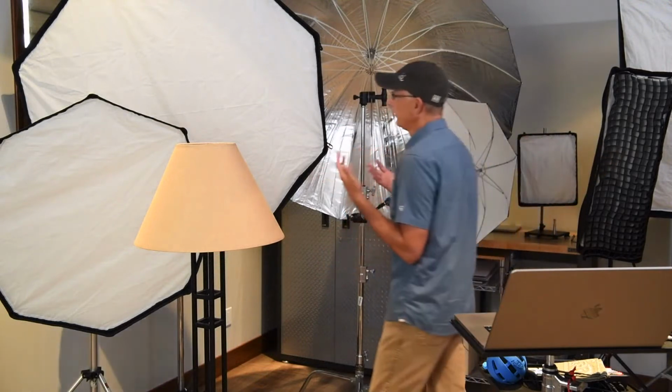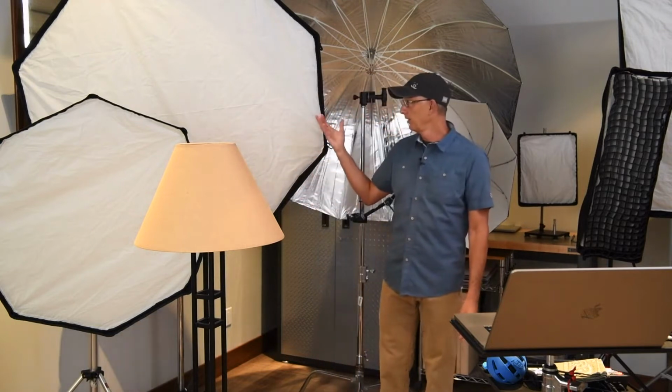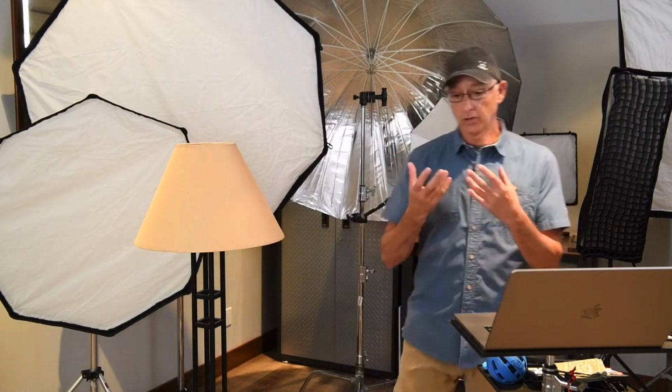For me personally, generally you'll see octoboxes used with people or photographing people. I have photographed an apple with a 5-foot octobox. I have photographed a single apple with a 4x6 softbox. It's all about the quality of light I'm looking for, the style, the mood I want to create. That's how it all works for me.